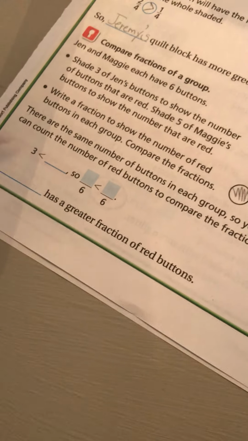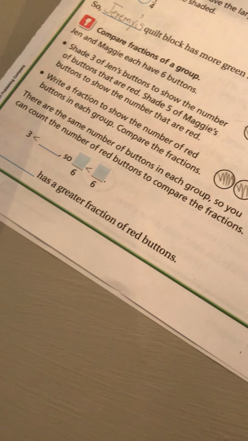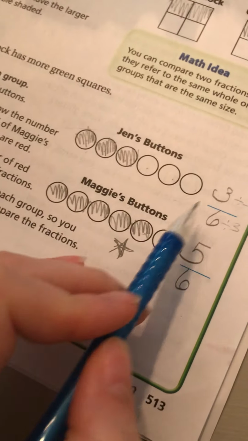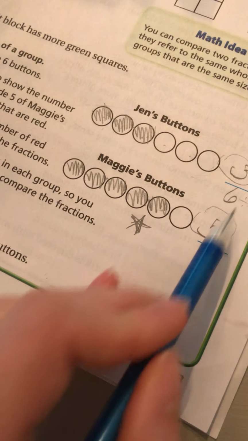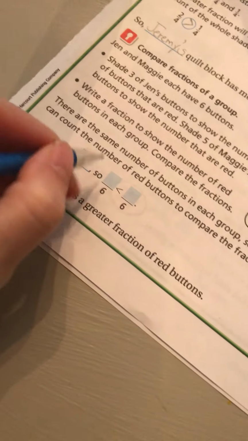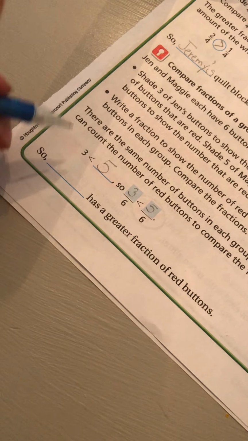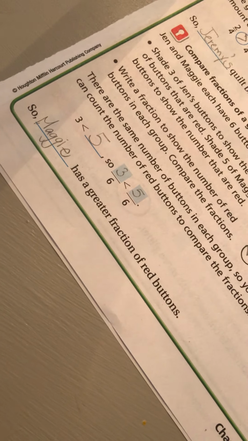Okay, there are the same number of buttons in each group, so you can count the number of red buttons to compare the fractions, which we did. So 3 is less than 5, because again, we're just comparing these numerators here. That top number is what we're looking at since the denominators are the same. So 3/6 is less than 5/6. And that means that Maggie has a greater number of red buttons.